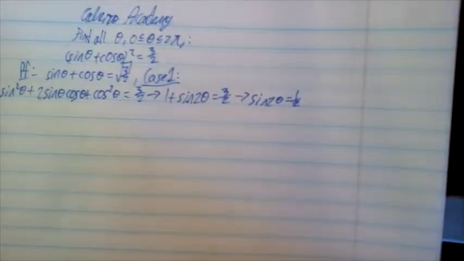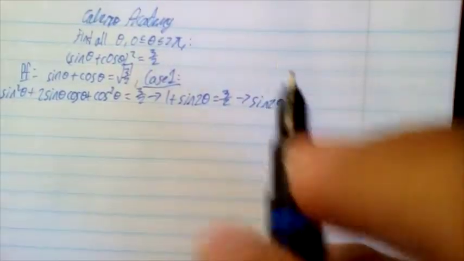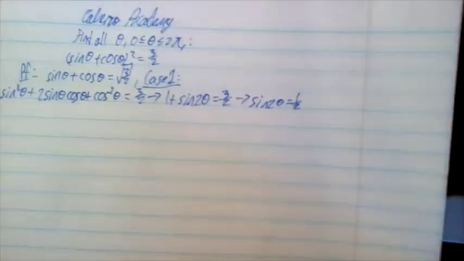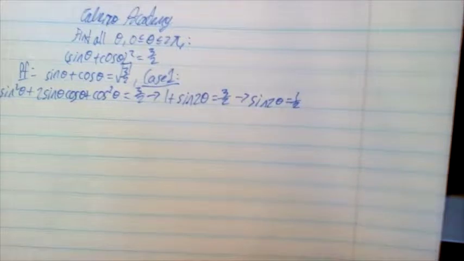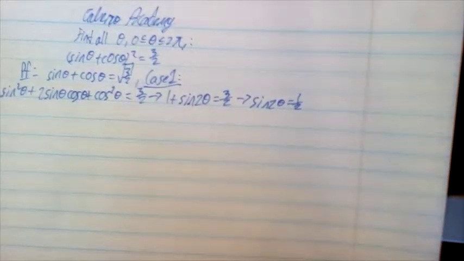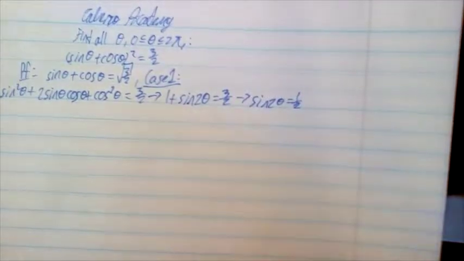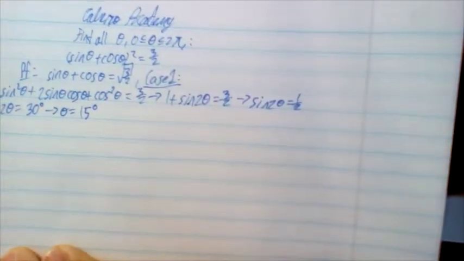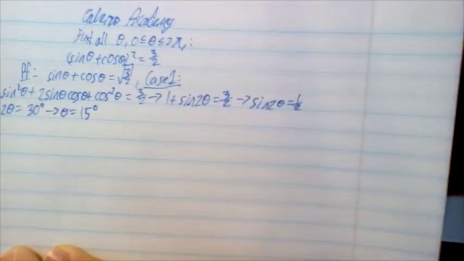Okay, now what we do is decide what angle has a sine equal to 1/2. If we remember equilateral triangles, we can remember that sine of 30 degrees is equal to 1/2. And therefore 2 theta is equal to 30 degrees, and theta is equal to 15 degrees. But that's not the only value of theta. We have to watch out that we don't forget other thetas.